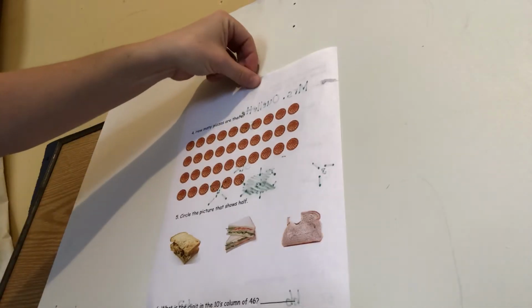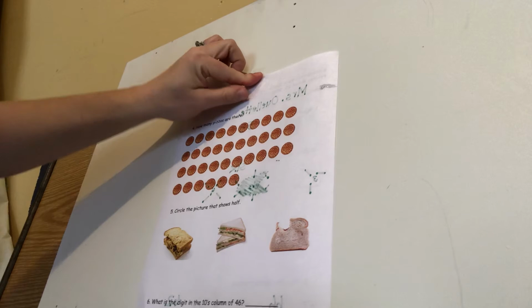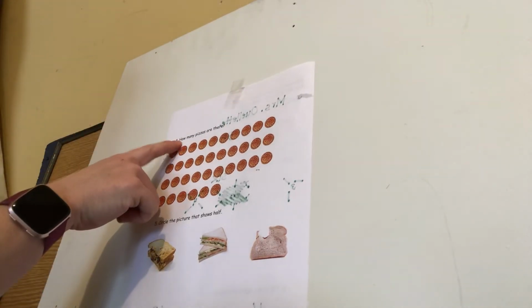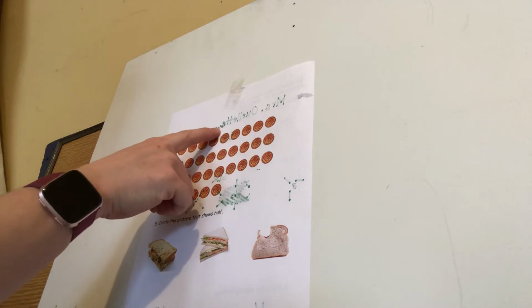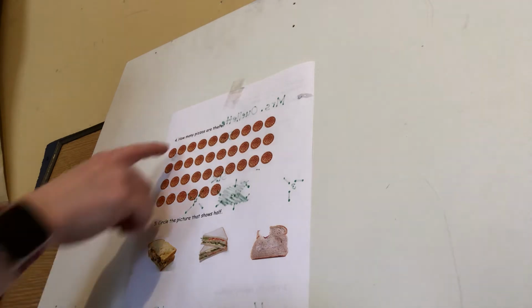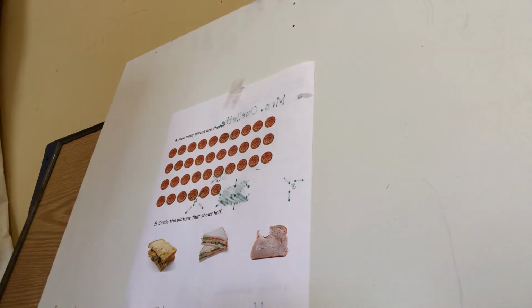Wow, look at all those pizzas. Number 4 says, how many pizzas are there? Go ahead and count those carefully. Think of your strategy you're going to use to count those carefully. Maybe you want to cross them out as you count them. Maybe you're going to make them into groups. Don't just point at them.